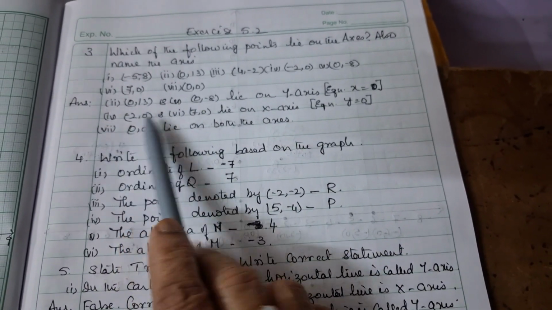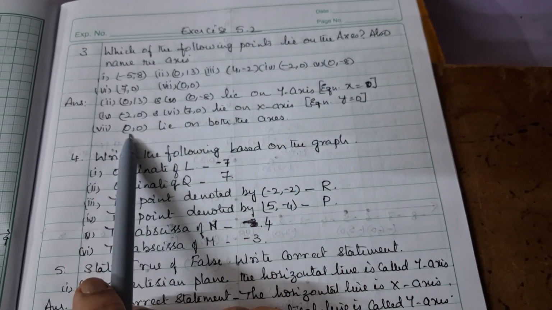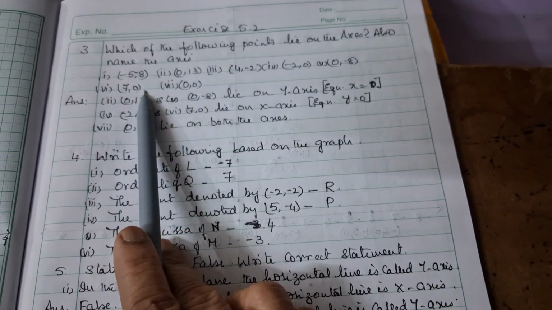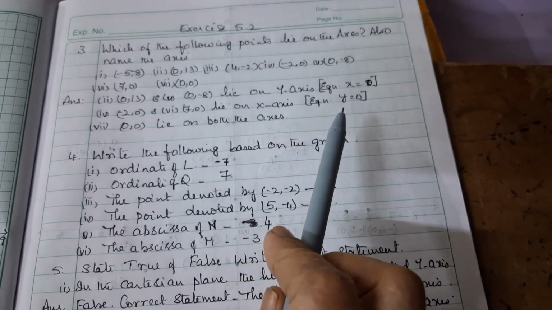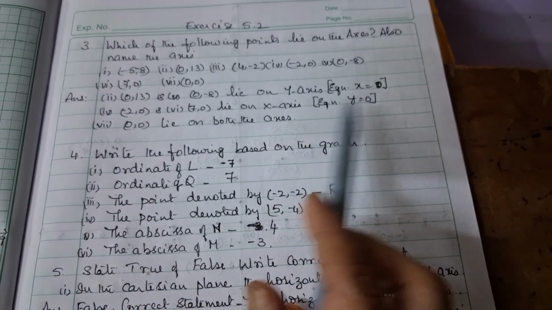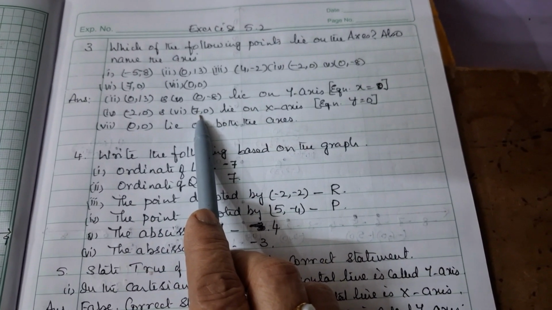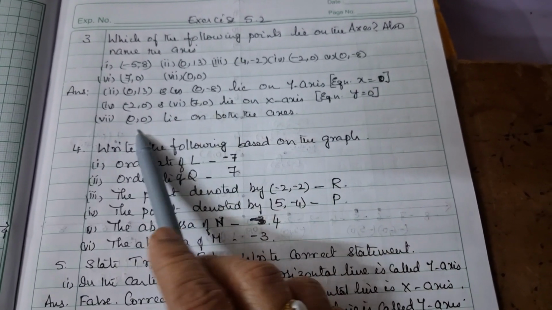And the fourth point, minus 2 comma 0, and the sixth point, 7 comma 0, they lie on the x-axis because the equation is y equal to 0, that is, the ordinate is 0. The y value is 0, so it lies on the x-axis.